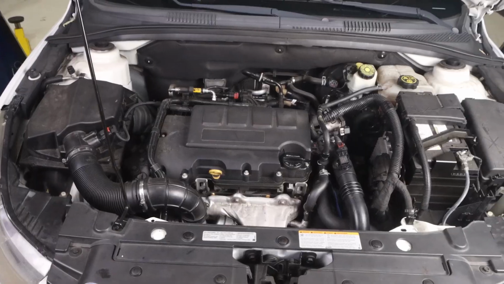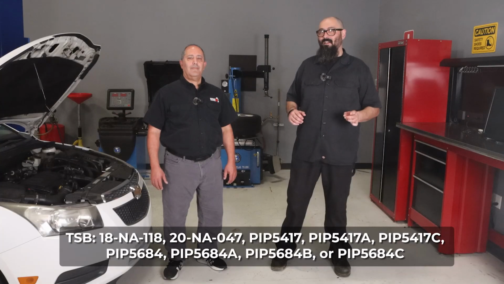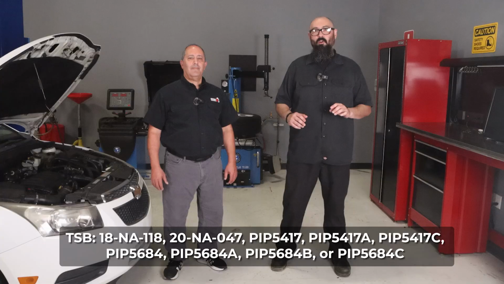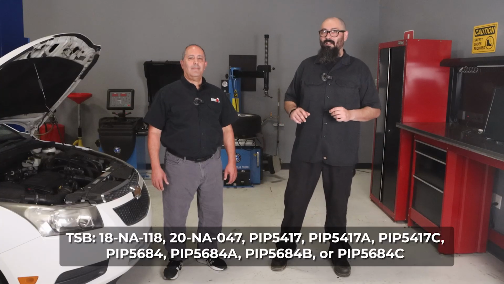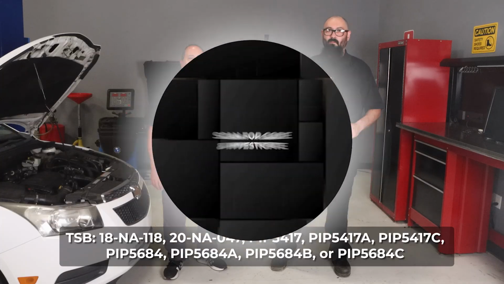Next, you want to refer to the service manual or any applicable TSB, including 18-NA-118 or 20-NA-047, before continuing with the diagnosis of this diagnostic trouble code or DTC. Now that that's done, we can scan for codes and continue the investigation.